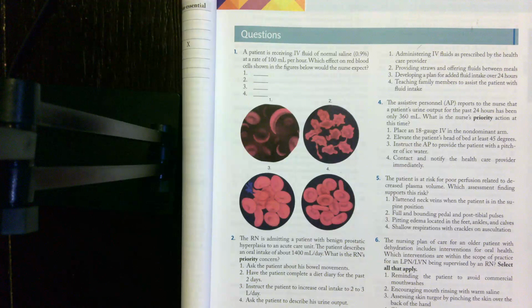A patient is receiving IV fluid of normal saline 0.9% at a rate of 100 mLs per hour. Which effect on red blood cells shown in the figures below would the nurse expect? 1, 2, 3, or 4? If you choose 4, that is absolutely correct.